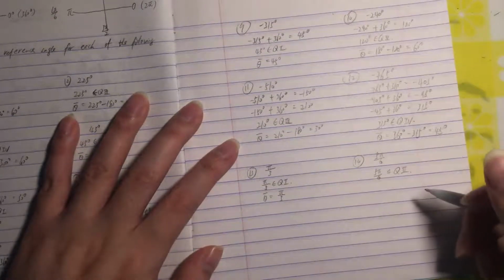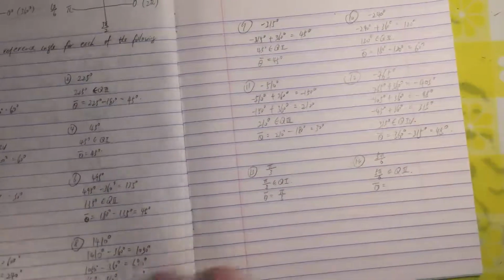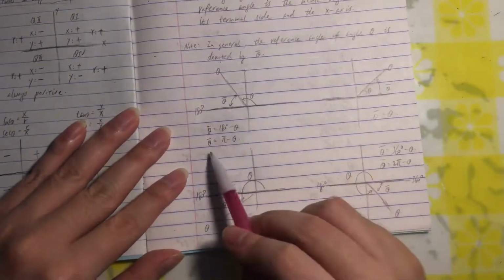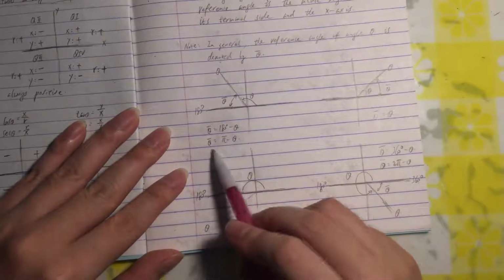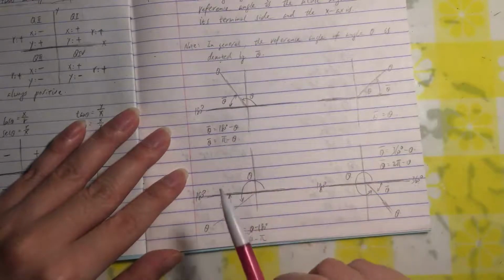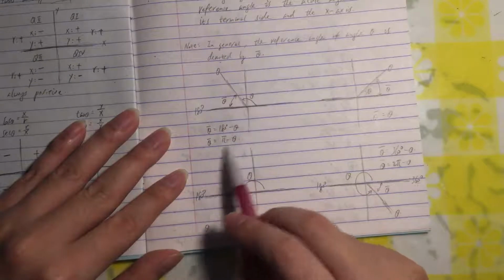If an angle lies in quadrant 2, its reference angle in radian measure is pi minus the angle itself. In radian measure, we use pi.